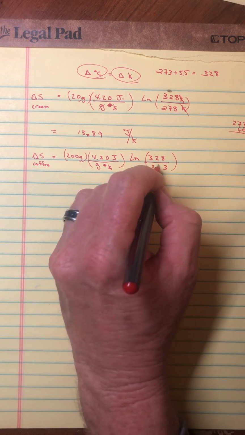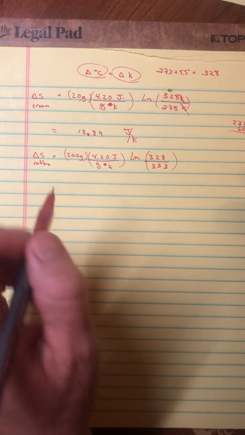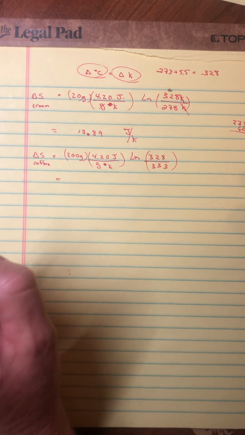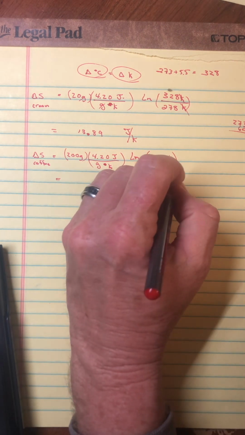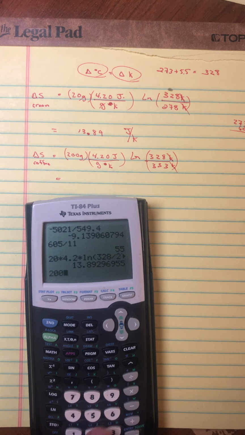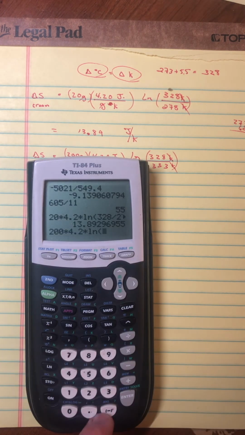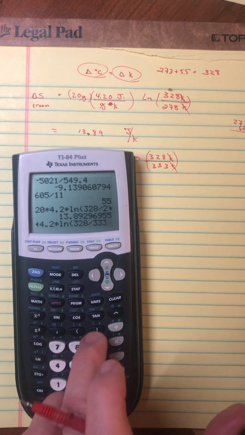So that's a 333. And again, notice that ratio is less than 1, so this is going to be a negative number, as I said. And if you want to put Kelvin again here, you can, maybe should, cross it off, and then it becomes 200 times 4.2 times the natural log of 328 divided by 333.